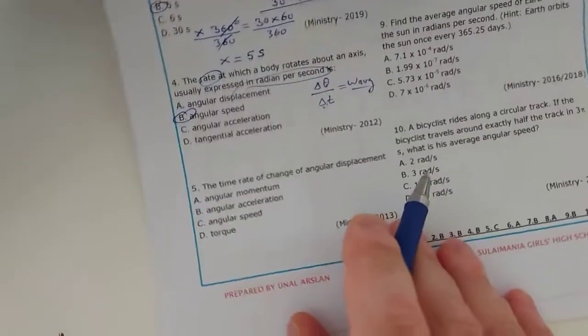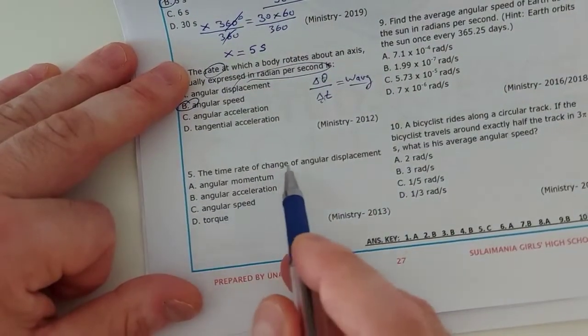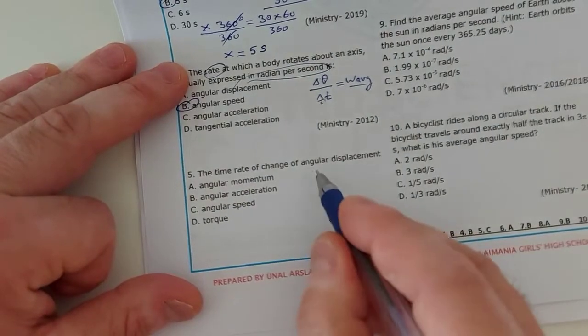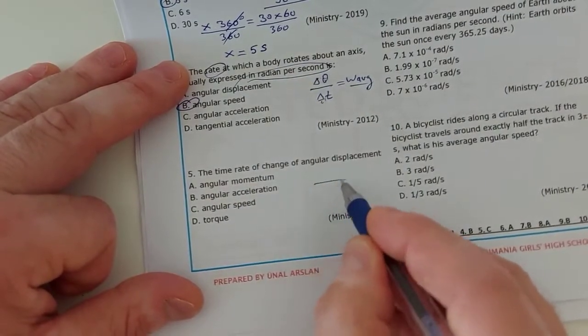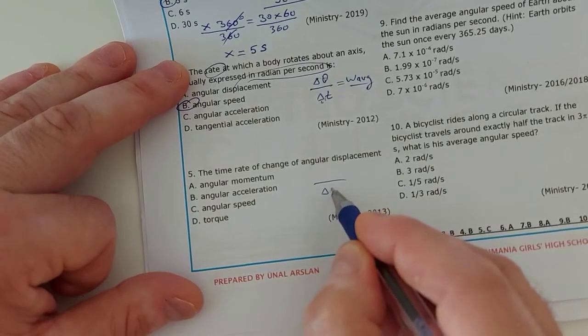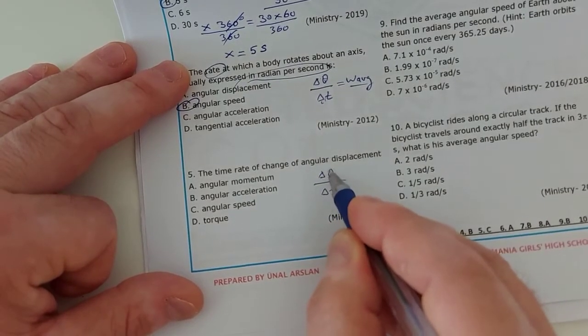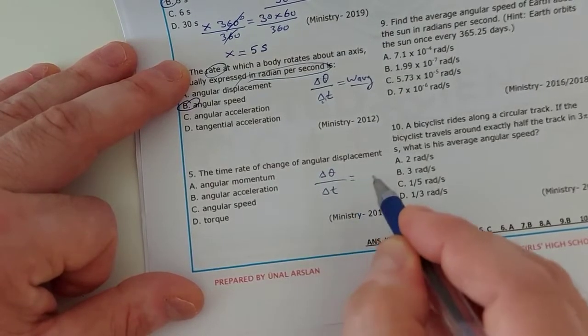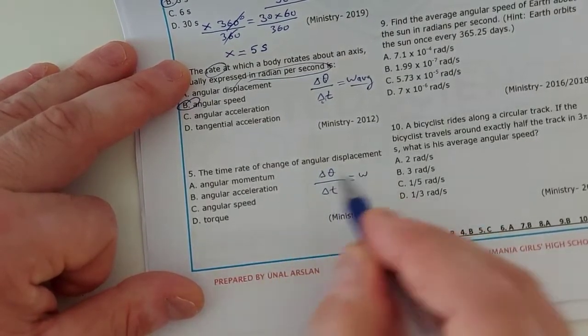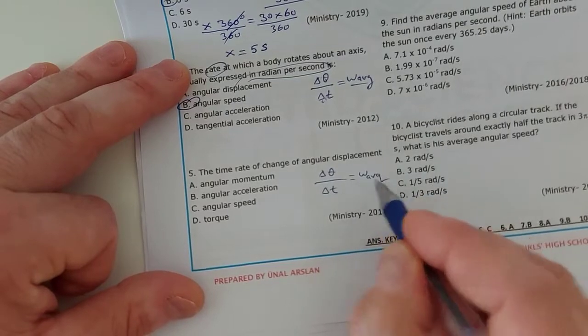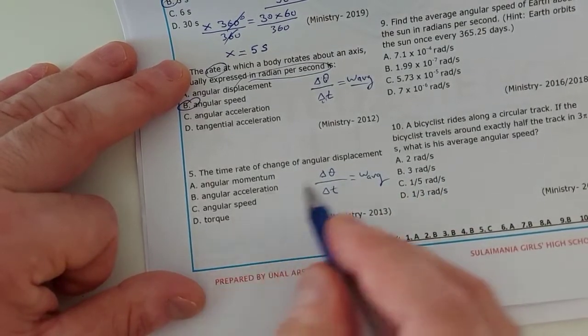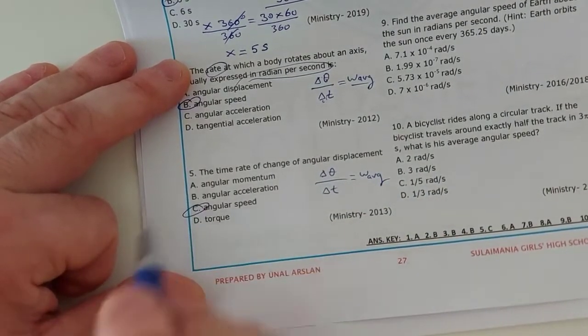And again, rate is the time rate of change of angular displacement, which means you are going to divide the change in angular displacement by time. Delta angular displacement divided by time is equal to omega. Again, average angular speed omega is delta theta over delta t, which is the angular speed.